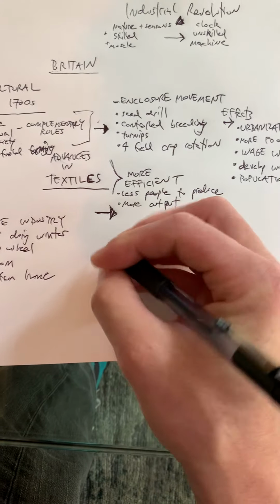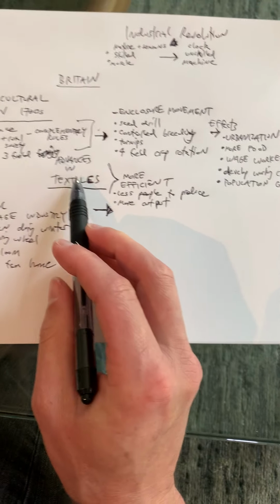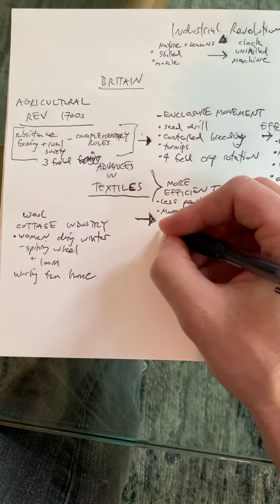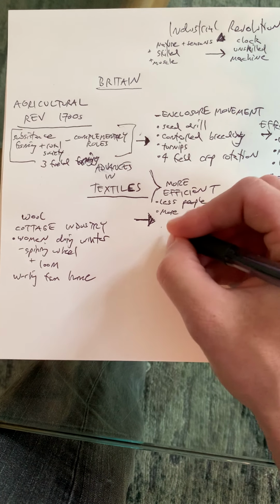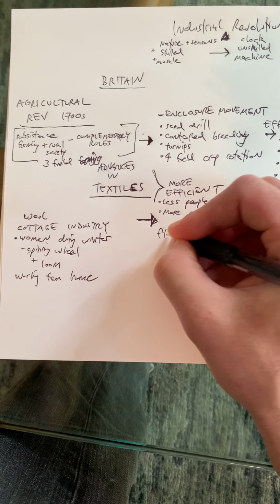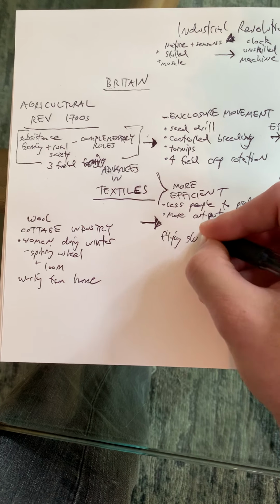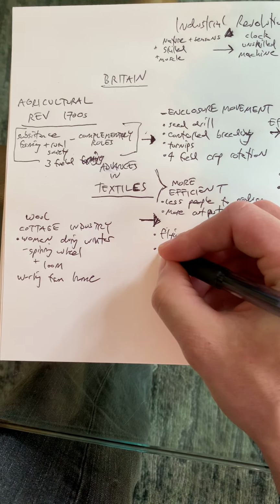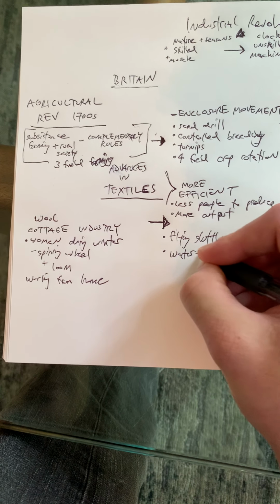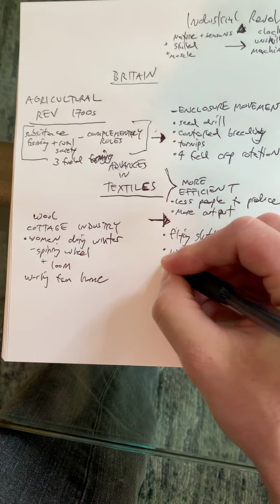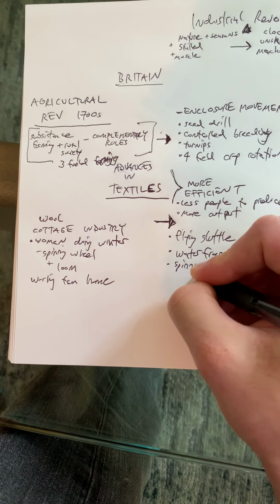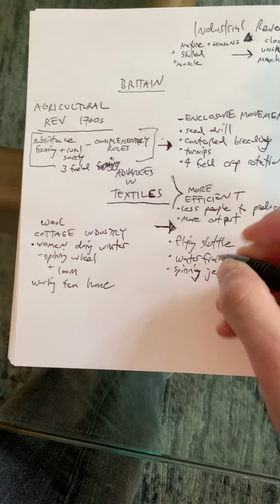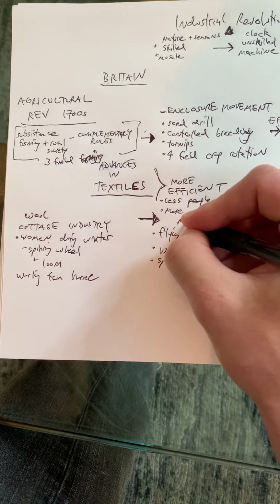But then you have these advances in textiles, and some of those advances include different machines. Like there's an evolution of the machines that are made, whether it was the flying shuttle or whether it was the water frame or the spinning jenny. These are all just advances. And instead of being done at home, these were done in mills.